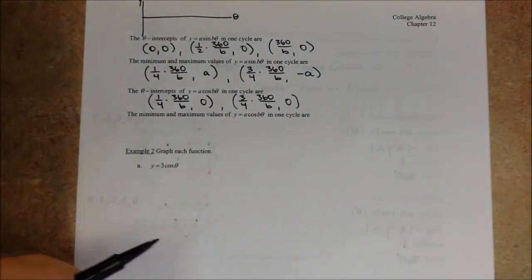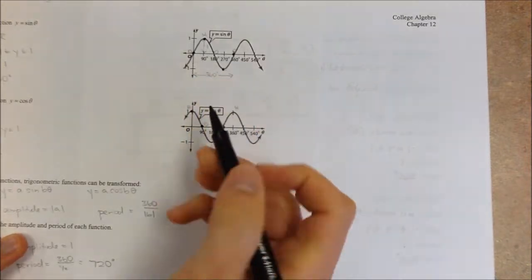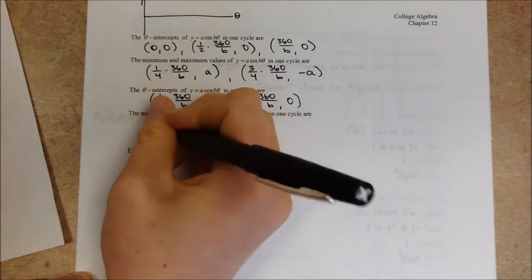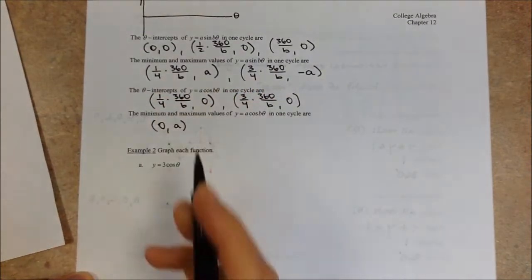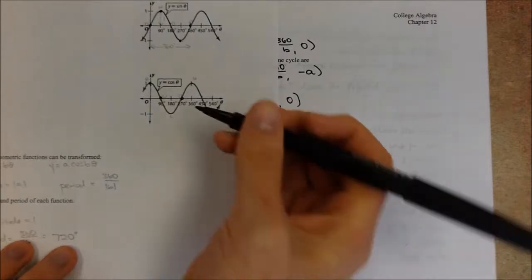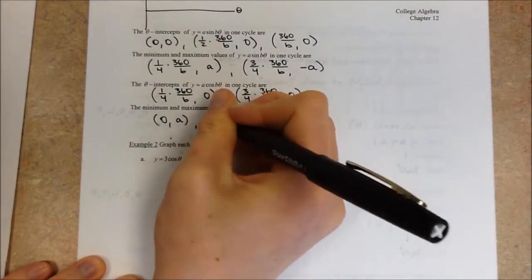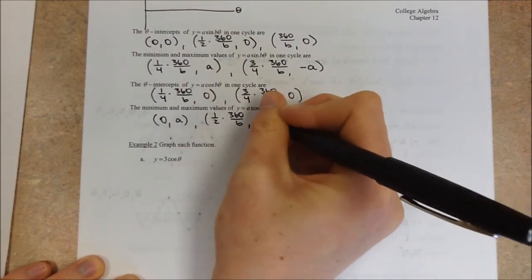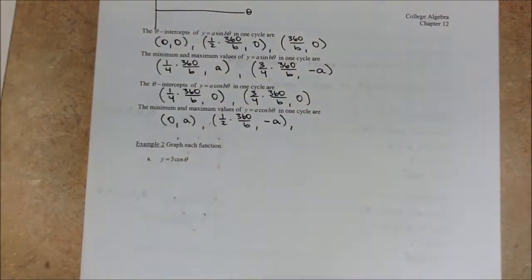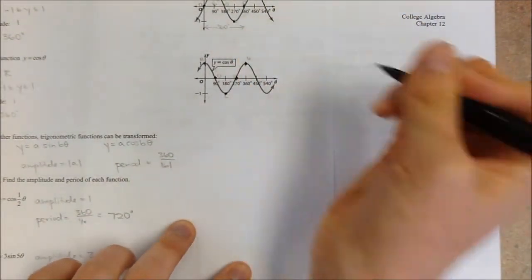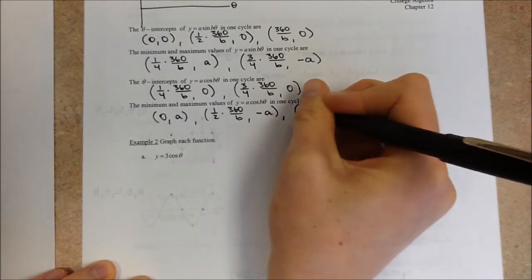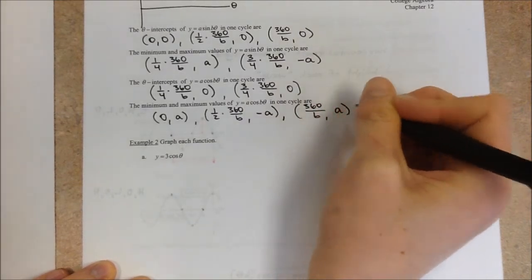Okay, and then finally, the min and max values. Here's the maximum value. The angle is 0, just starts at 0, and it's up at its maximum value. So the x value is 0. Its maximum value is a, just like it was here. Then, halfway through its cycle, it hits its low point. So half of the cycle, given by this formula, is at its low point, which would be -a. And then finally, the last point is at the very end of its cycle, it's back at a high point. So at the end, which is 360 over b, it'll be at a high point, which is a.